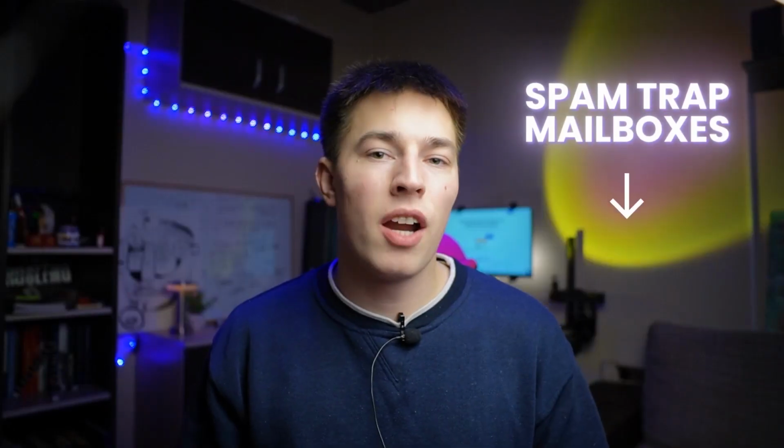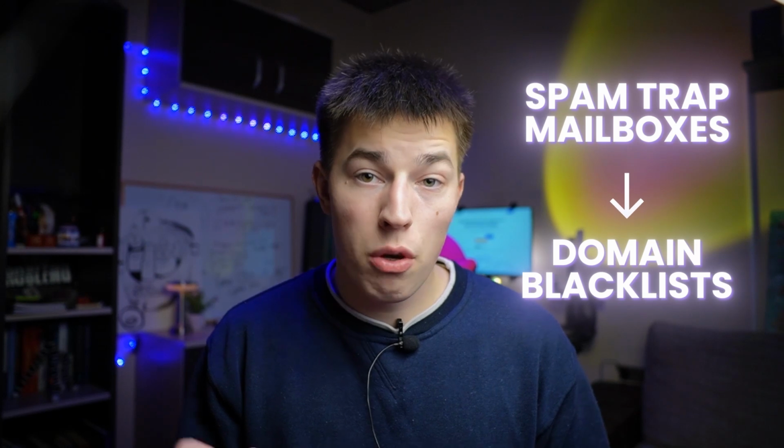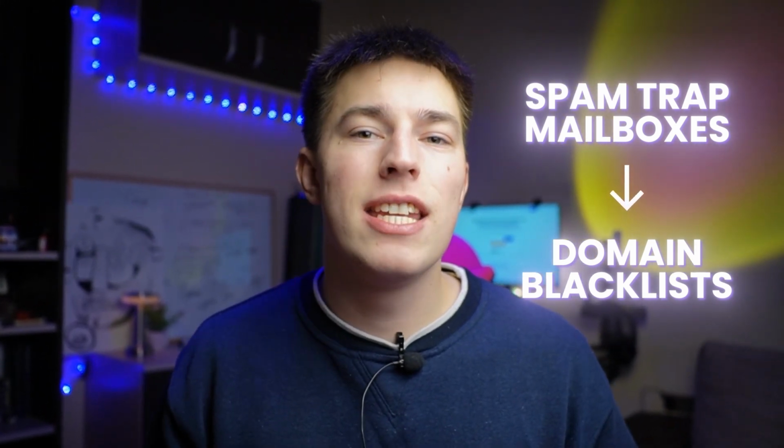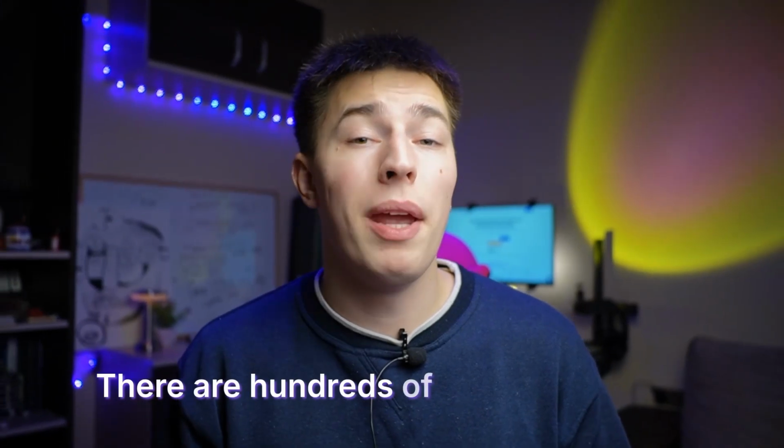Spam trap mailboxes are set up by domain blacklists. So if you reach out to a spam trap, you end up in a domain blacklist, and this is not good. There are hundreds of domain blacklists, and if you end up in any of the major ones, your reputation will plummet and you won't get out of the spam folder. The most important blacklists are Barracuda and Spamhaus. There are others, but they might not influence your deliverability as much.